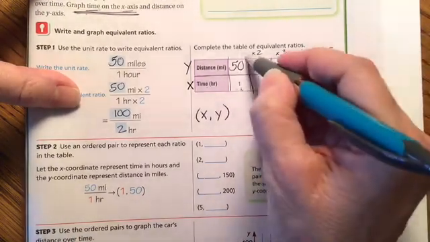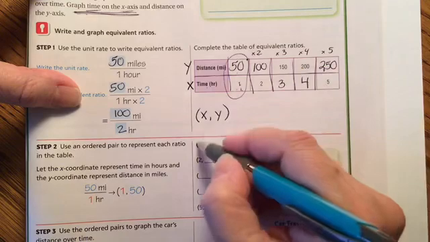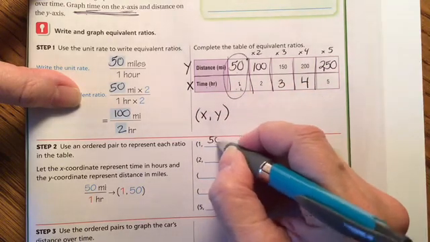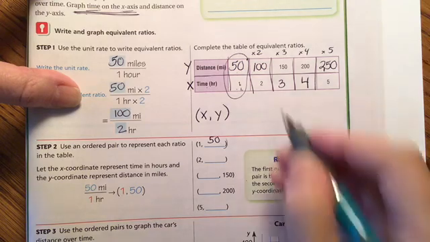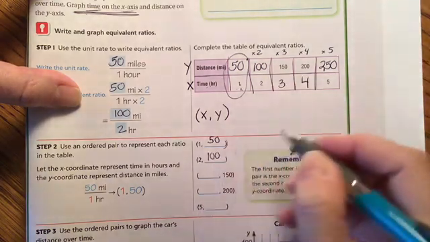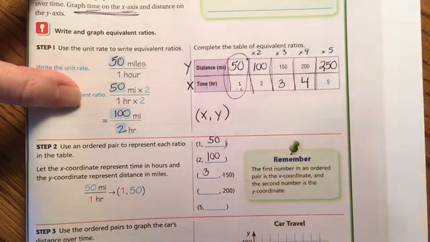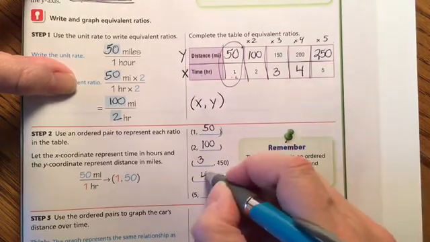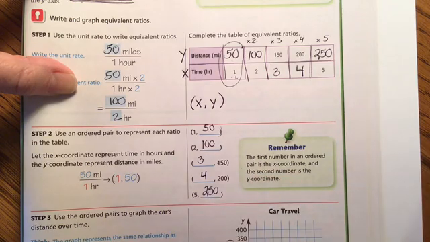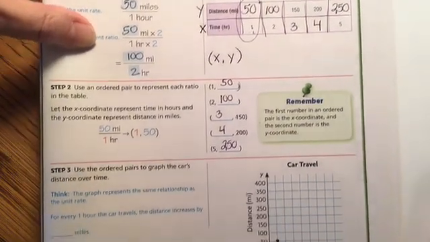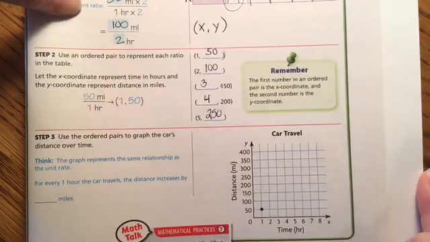And now I'm just going to take these as a coordinate pair. So 1 is my x, 50 is my y. Coordinate pairs have the parentheses around them. 2 goes with 100. 3 goes with 150. 4 goes with 200. And 5 goes with 250. And then we take those and we plot them.